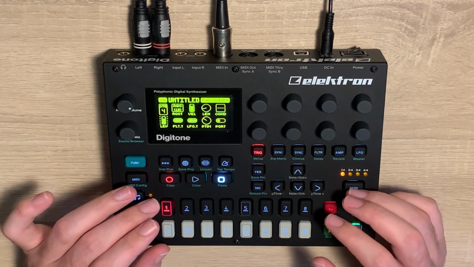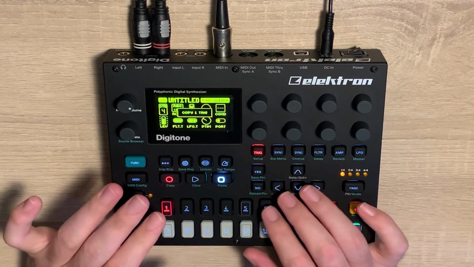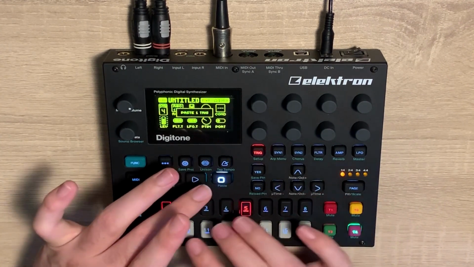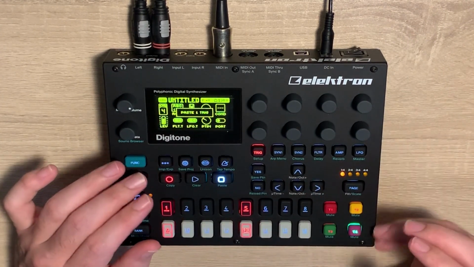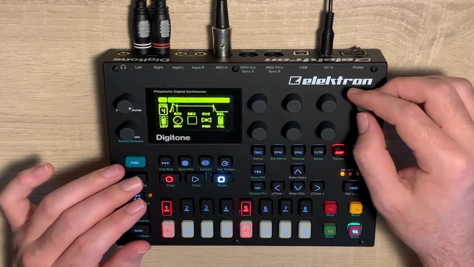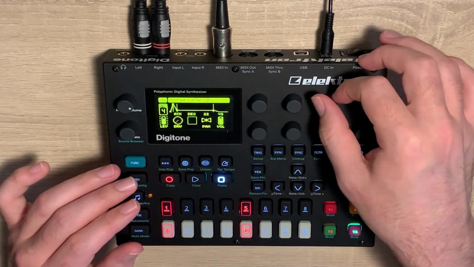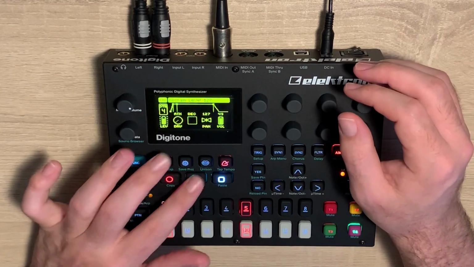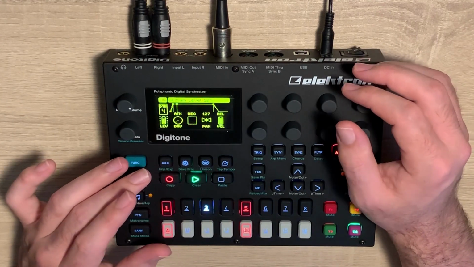Let's just make a very long note. Very long enough. With the amp, release, sustain up. Here we go.